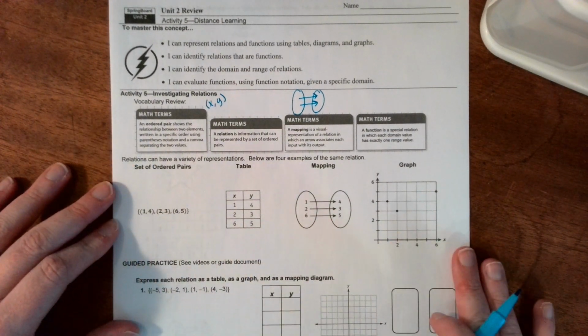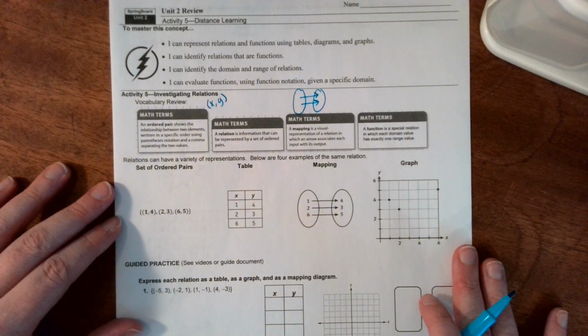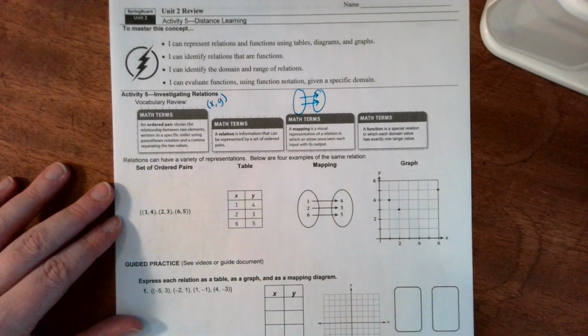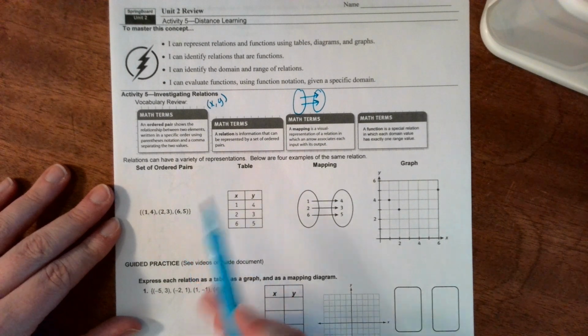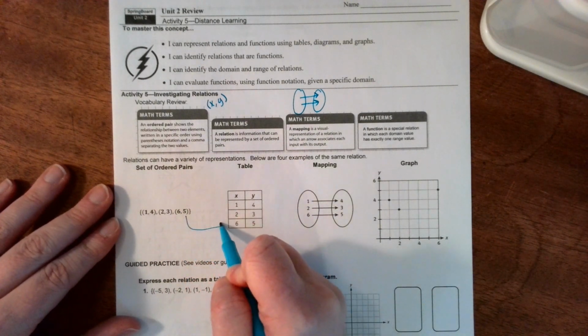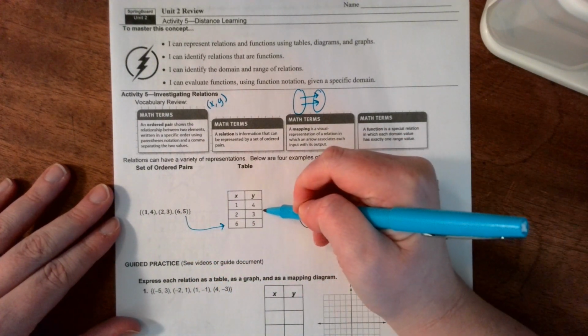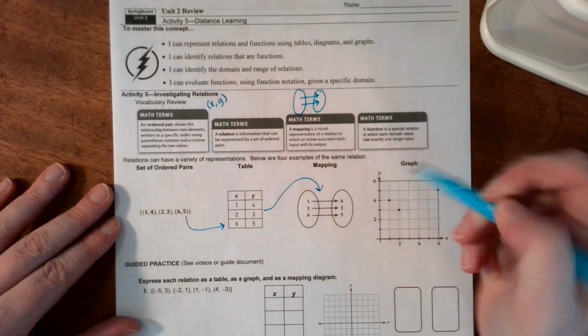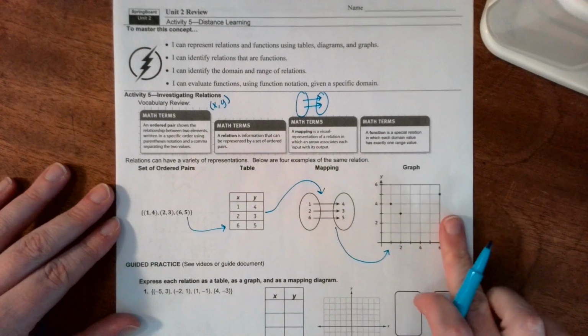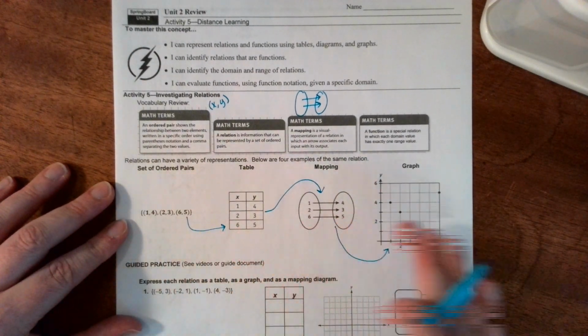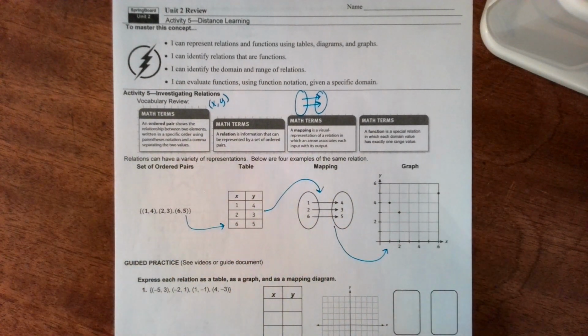These are all relations, and I believe it's the same relation over and over again. So we have one relation that's a set of ordered pairs. We took that set of ordered pairs and wrote it as a table. We took that table, we wrote it as a map, and we took that map and graphed it. So these are all the same relation, it's just a different way of showing it each time.